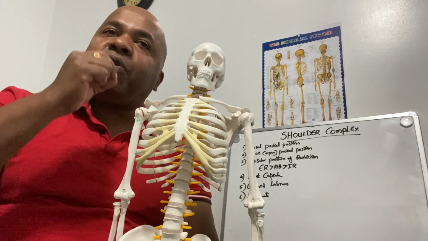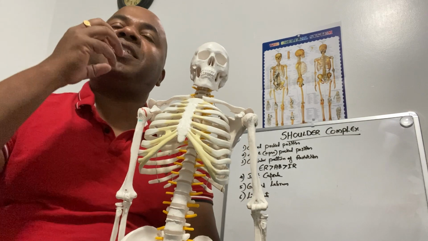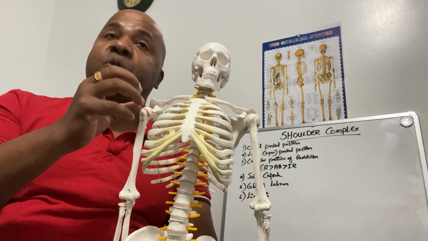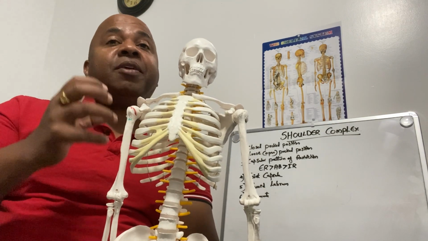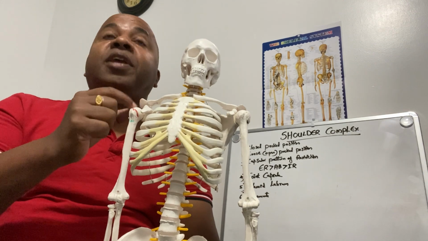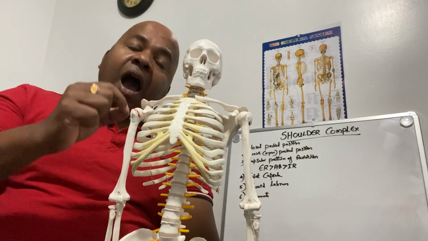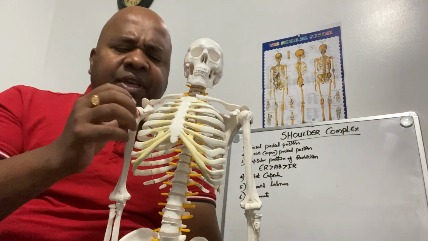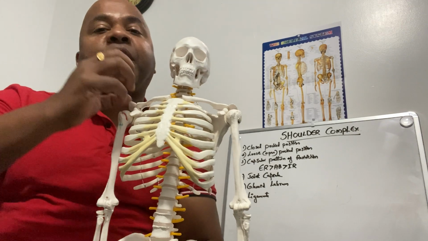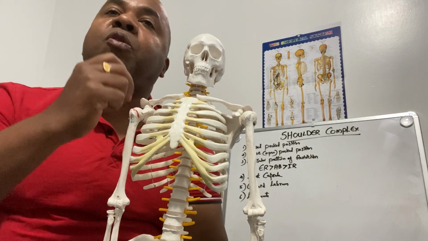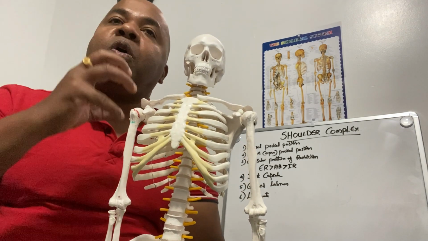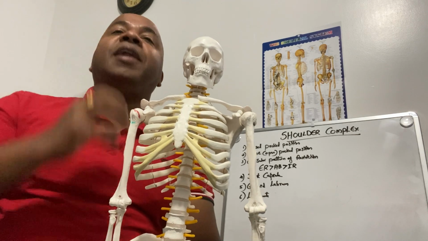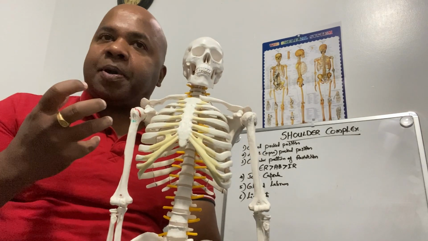The head of the humerus is comparatively larger than the glenoid cavity. Let us see how this larger head of the humerus is accommodated inside this shallow glenoid fossa: because of the glenoid labrum. So what is the glenoid labrum?